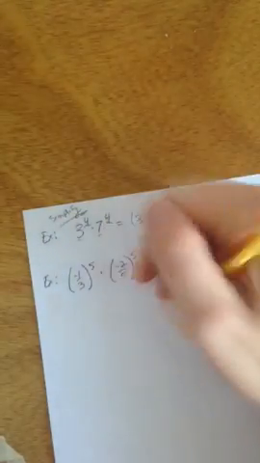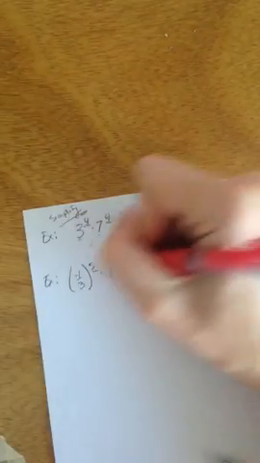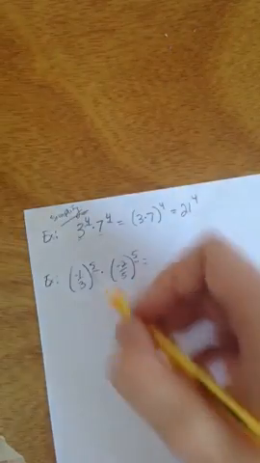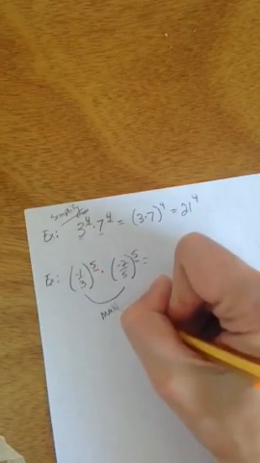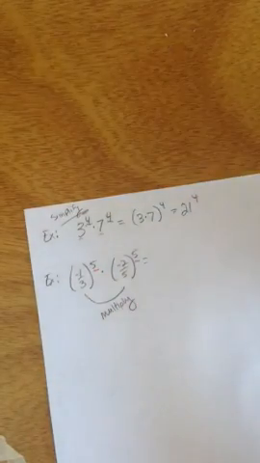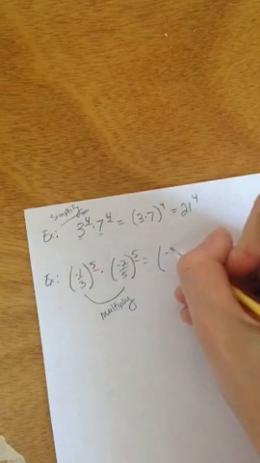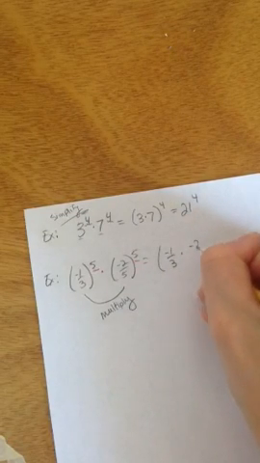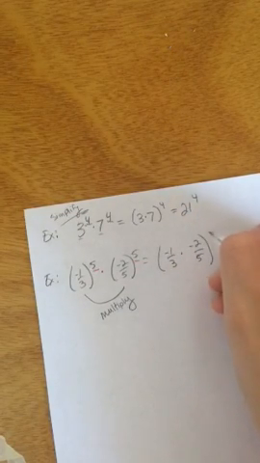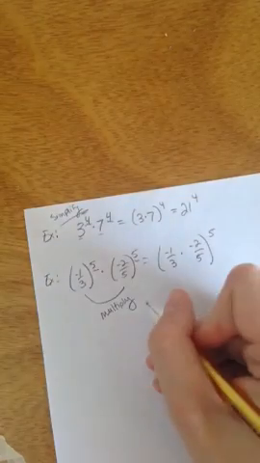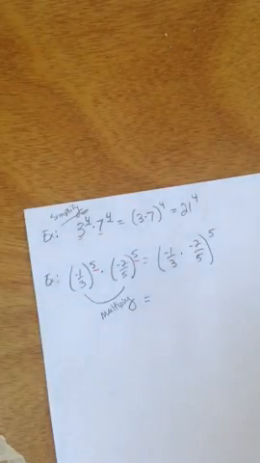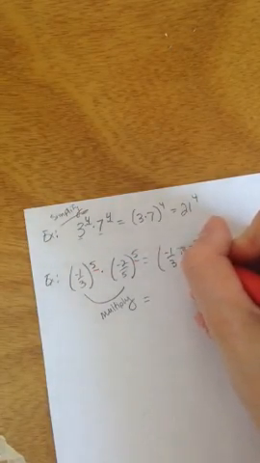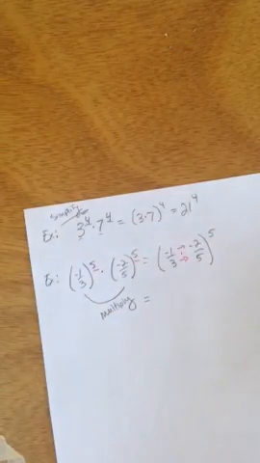Again, because I have the same exponent, both of these are to the 5th power, I can multiply their insides, or multiply their bases. So I have negative 1/3 times negative 2/5. Now this is the real test to see if you guys remember multiplying fractions. Remember, when you multiply fractions, you just multiply straight across.